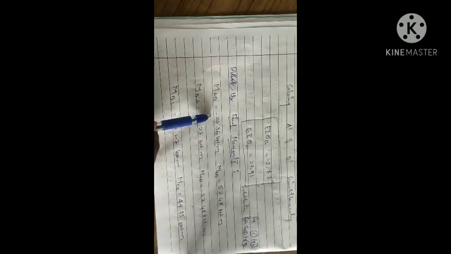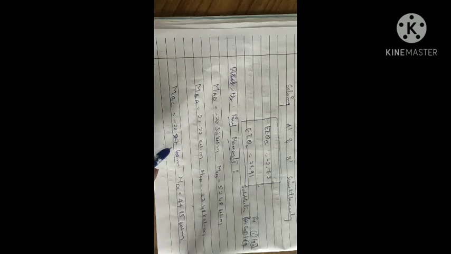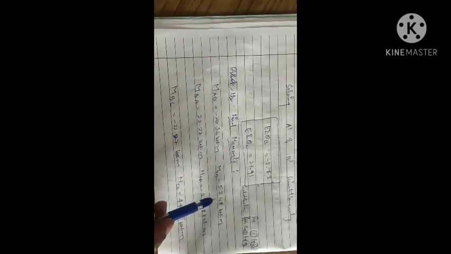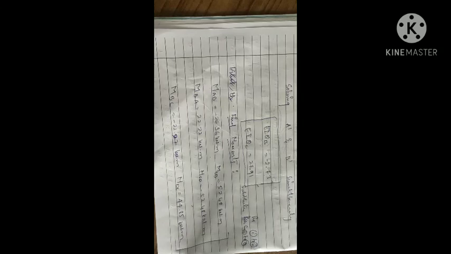MAB is minus 26.36, MBA is 22.27, and MBC is minus 22.27. I told you that the summation of the moments at a joint should be 0. You can see MBA and MBC sum to 0. At joint C, MCB is 52.48, MCD is minus 52.48, and MDC is 44.85. These are your final joint end moments.